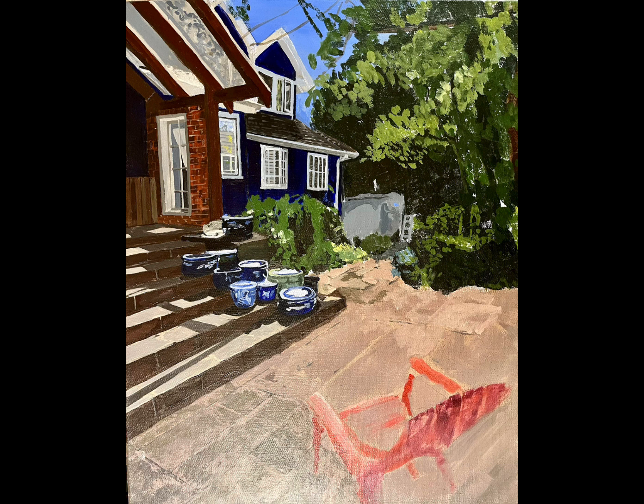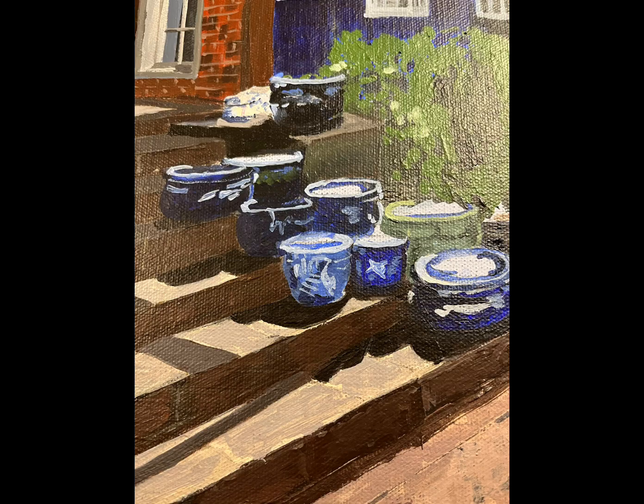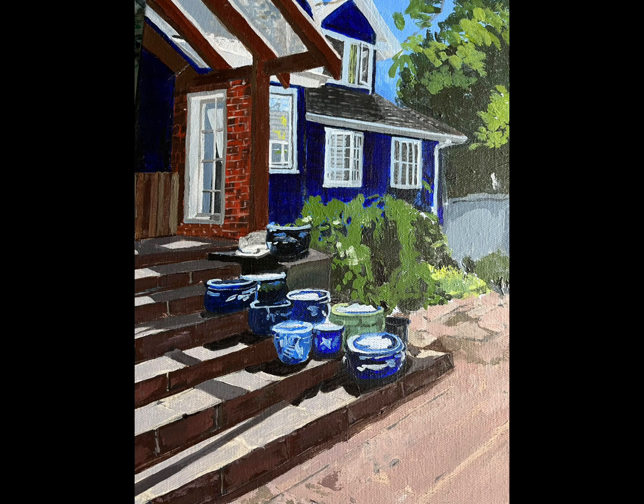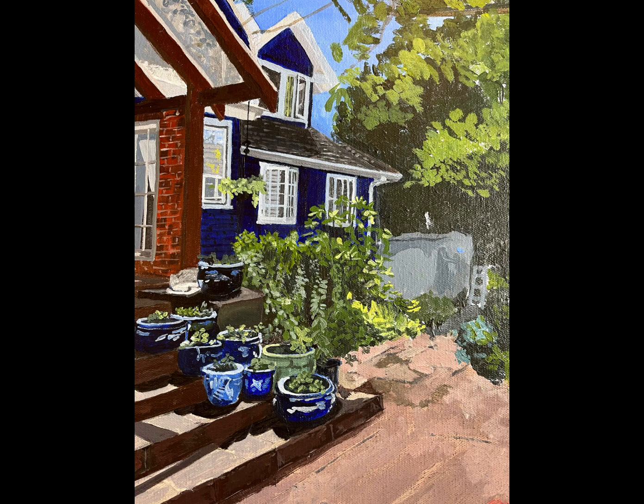I also worked on the steps, adding more shadows and adjusting the color, and I worked a little bit more on those pots. I've done a lot of the darks and the medium tones in the garden, and now I'm adding the highlights, the small details, the little leaves that you can see, plus a hanging pot in front of the porch.